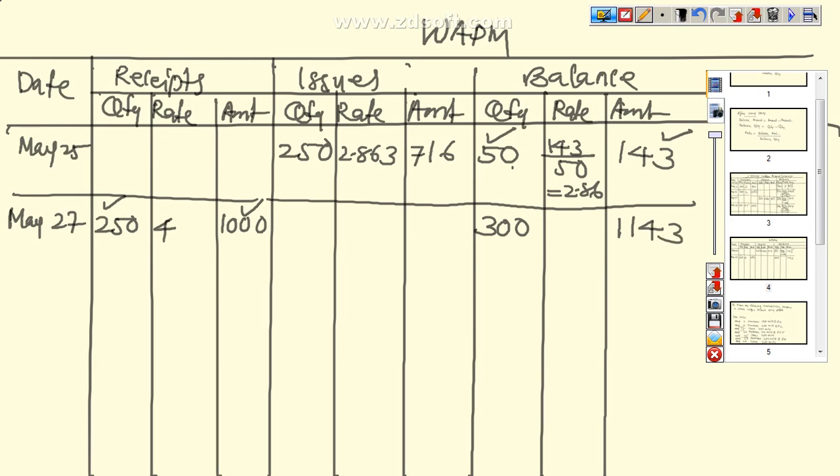Now how to calculate rate: rate is equal to balance amount upon balance quantity, that is 1143 upon 300, that is equal to 3.81. Now this is also over.